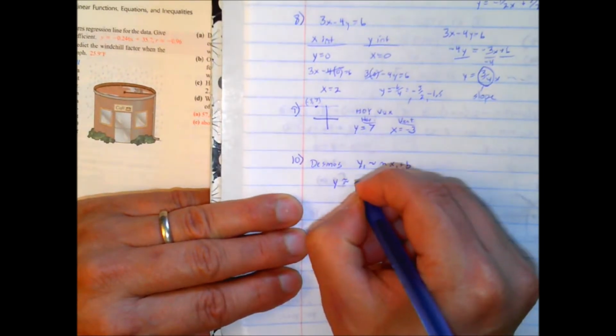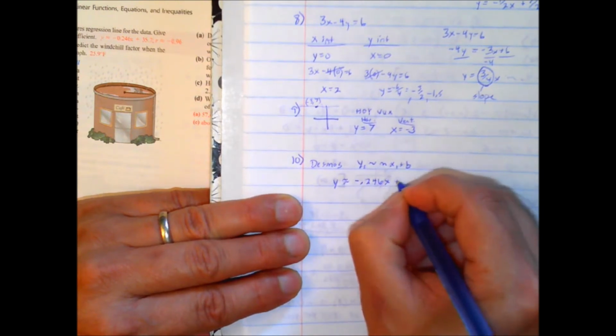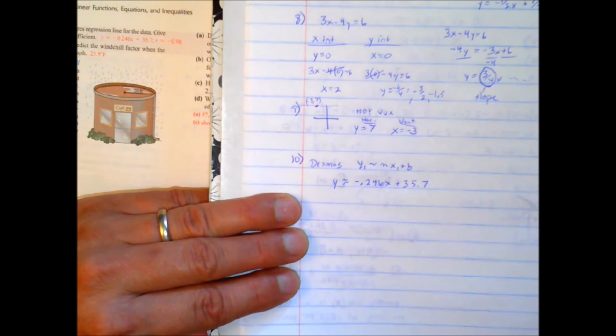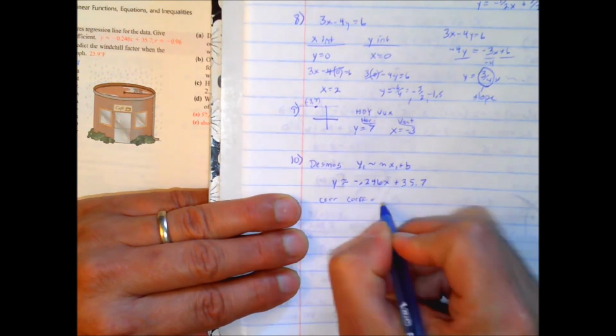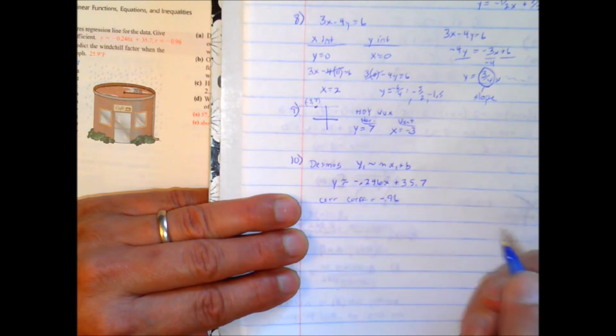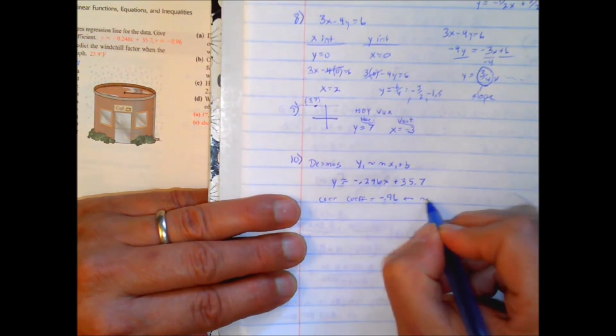Okay, part B, predict for 40 miles per hour. So you just put the 40 in there. And it comes out to be about 25.9 degrees. Okay, number 11, a little tougher.